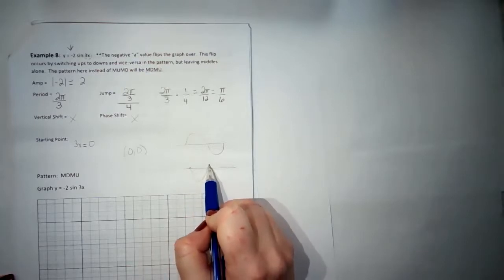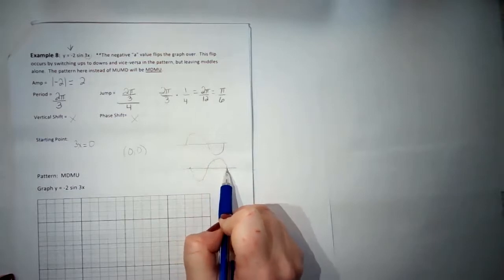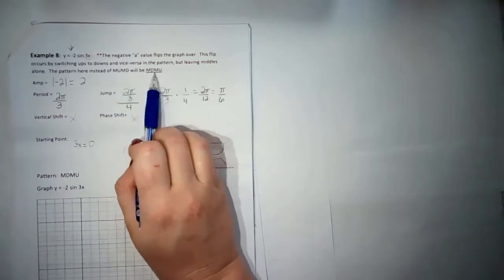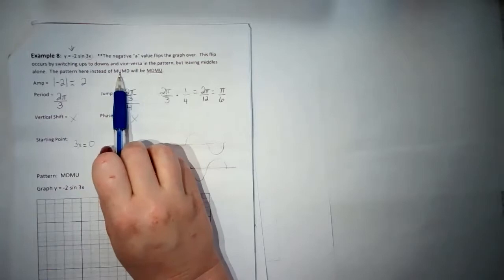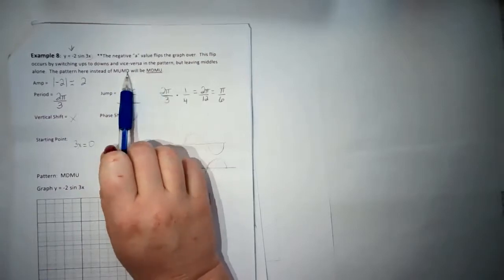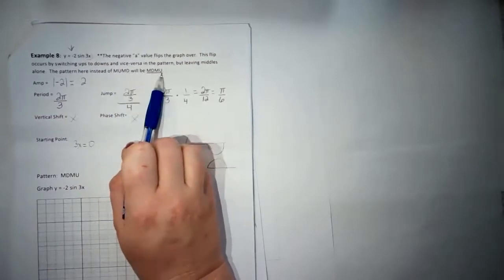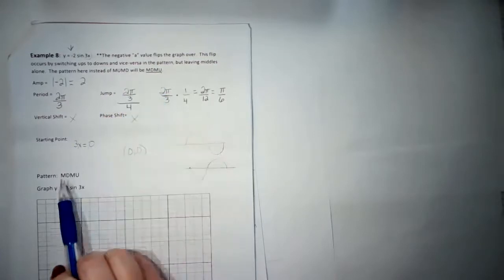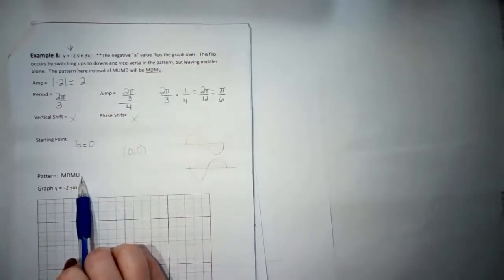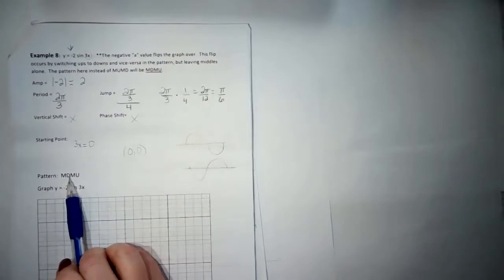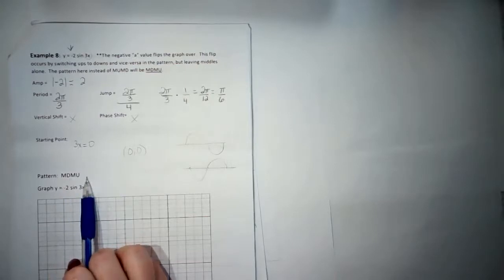Instead of going down, I'm going to go up, back to the middle. So our middles didn't change. Everywhere we had a middle, the middle stayed. But where I had an up, I made it a down. Where I had a down, I made it an up. So instead of MUMD, I'm MDMU. I don't have anything cute to say for that, but that's what that is.